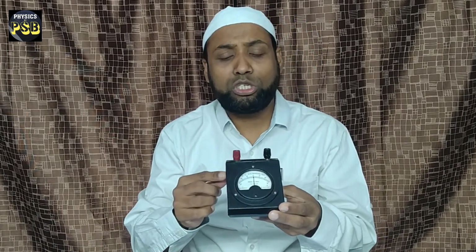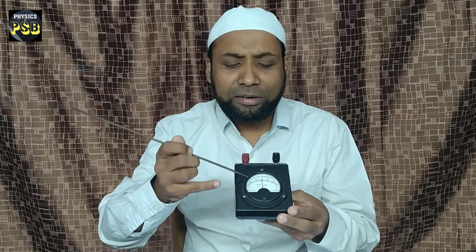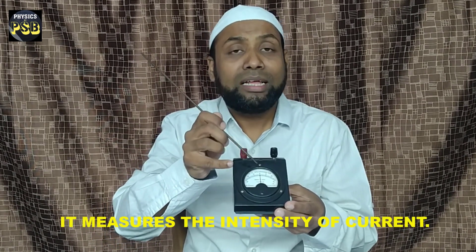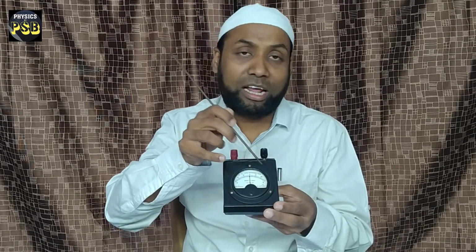This is the galvanometer used by me in the last video. It can measure the current, and it can also show the direction in which the current flows. This kind of galvanometer is called a moving coil galvanometer.